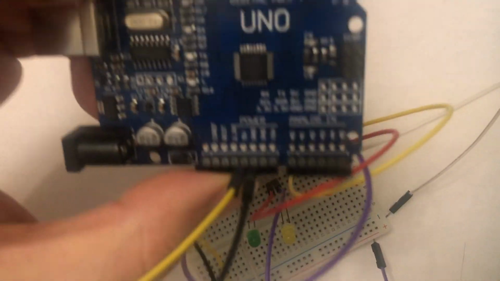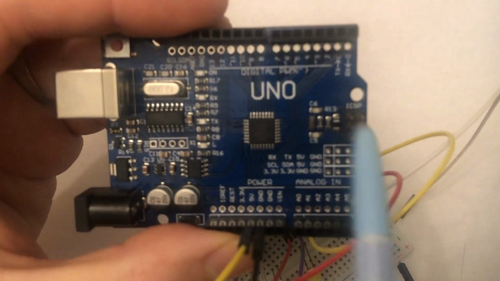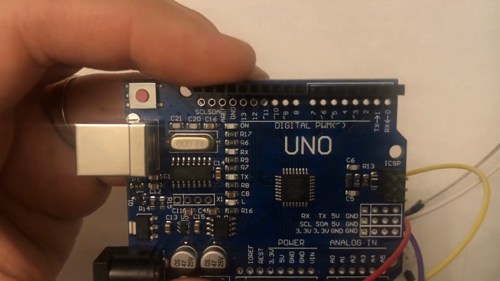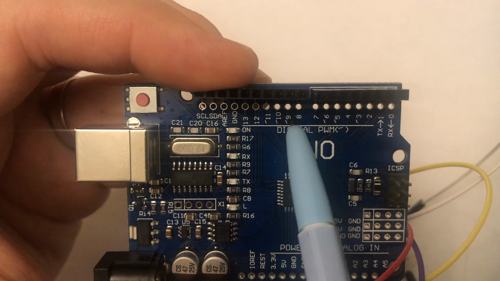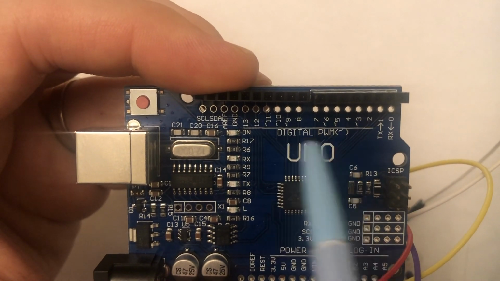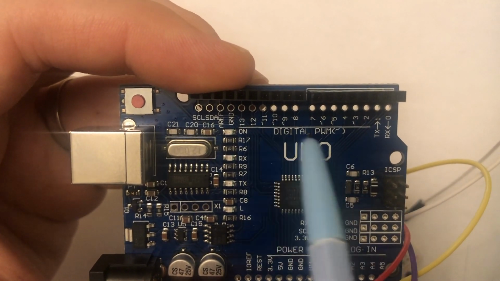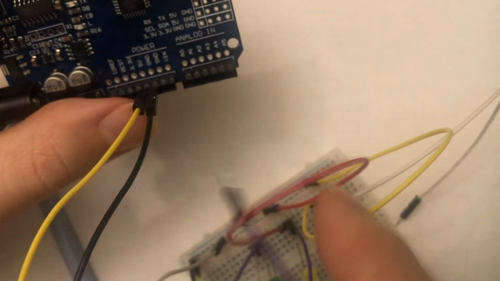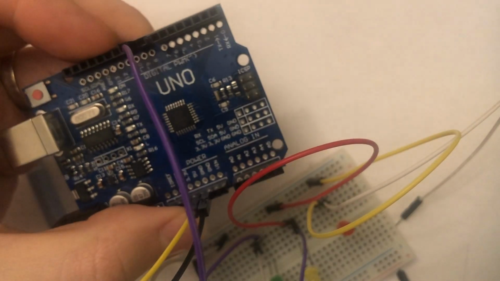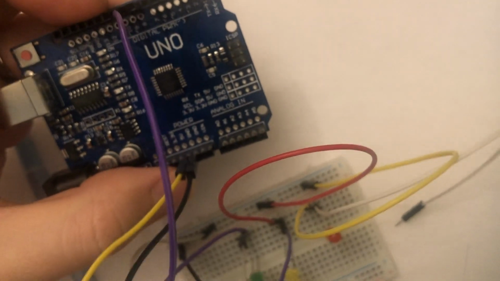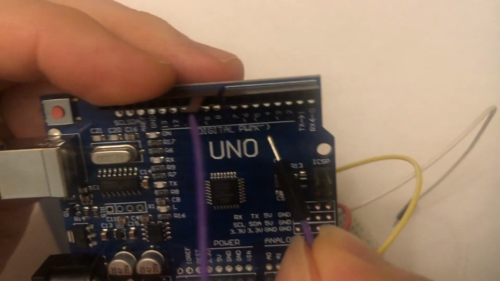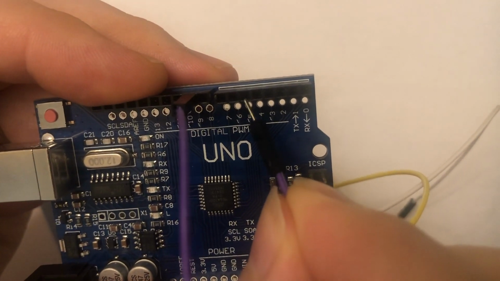So if you look here, where's number 9? Number 9 is right there. Oh, let me focus. Do you see the number 9 is right there? And do you see that this is digital? LED is digital. So we're going to put our pin right there. Good. Yellow one is 5. So this is the yellow one. Go to number 5. Do you see number 5 right there?